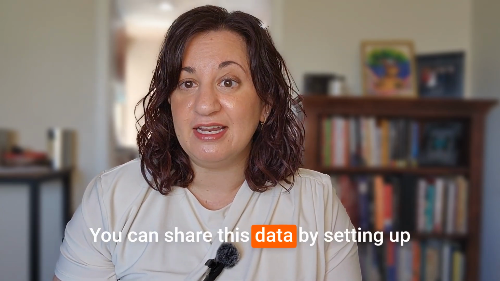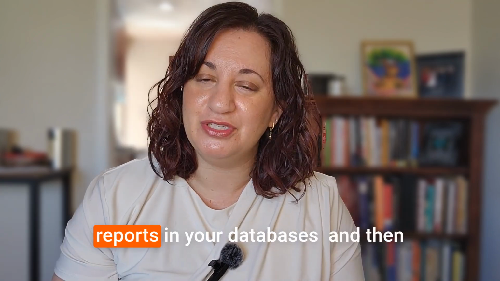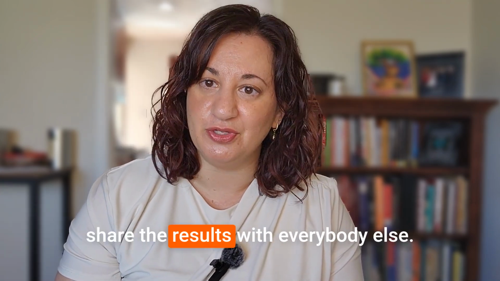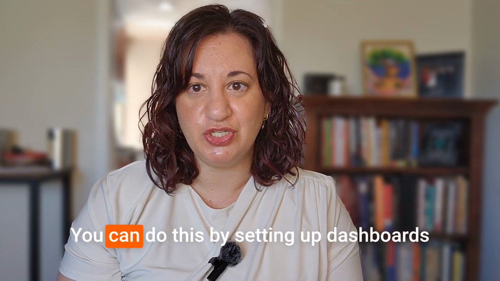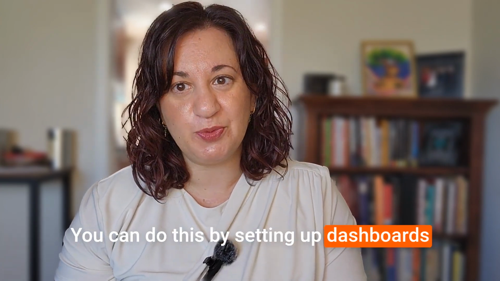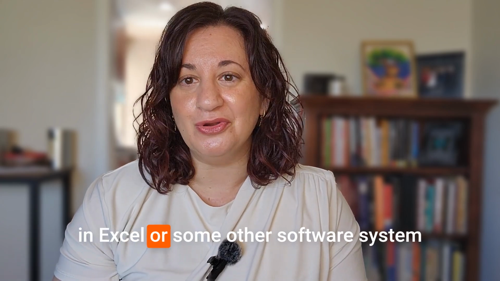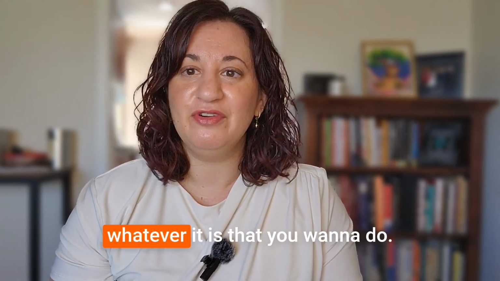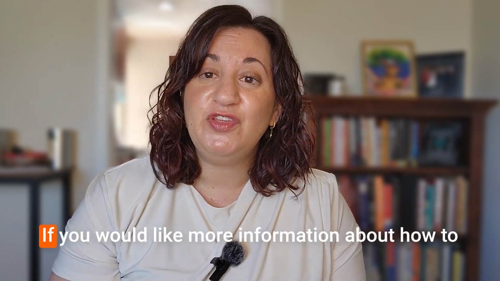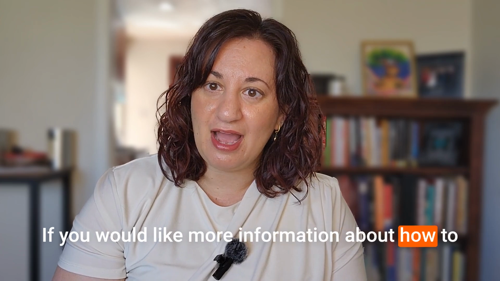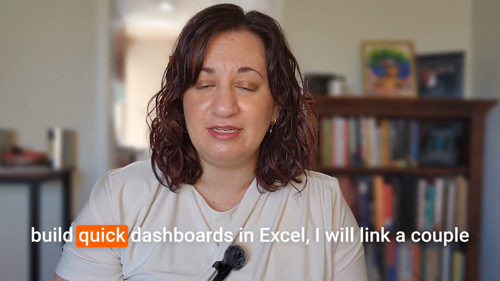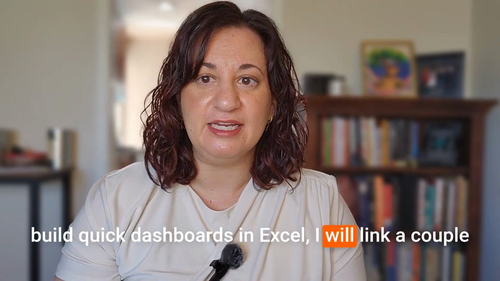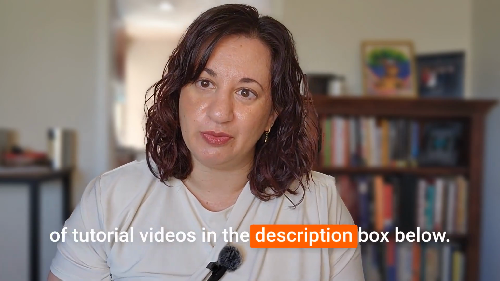You can share this data by setting up reports in your databases and then share the results with everybody else. You can do this by setting up dashboards in Excel or some other software system that everyone can access as needed, whatever it is that you want to do. If you would like more information about how to build quick dashboards in Excel, I will link a couple of tutorial videos in the description box below.